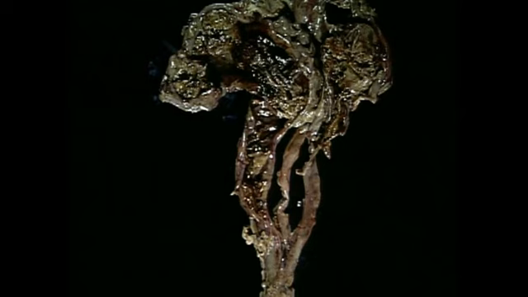This is necrotizing typhlitis in a gallinaceous bird. Any kind of gallinaceous bird with these long cecae can develop this condition.